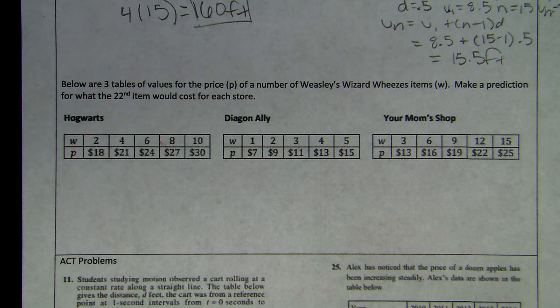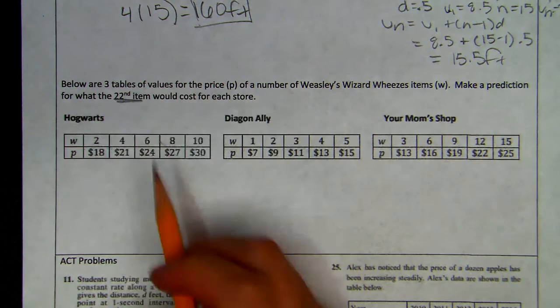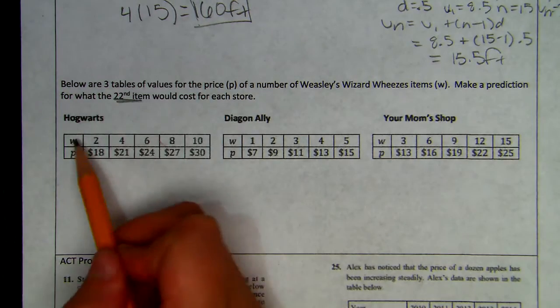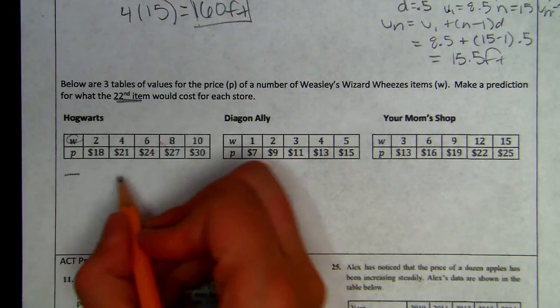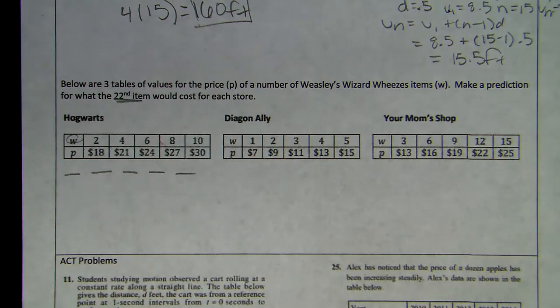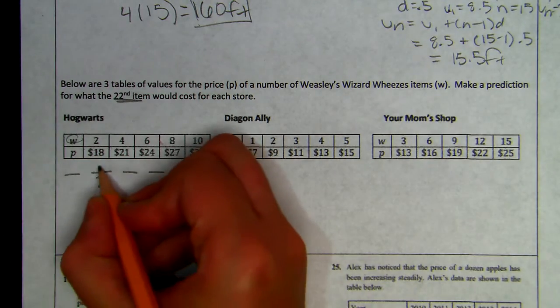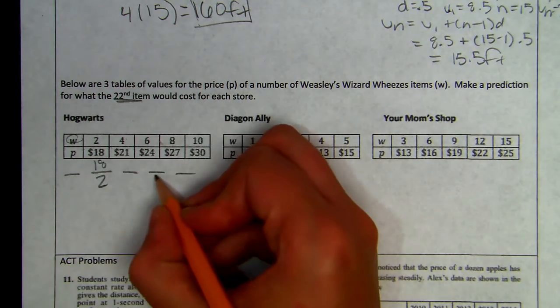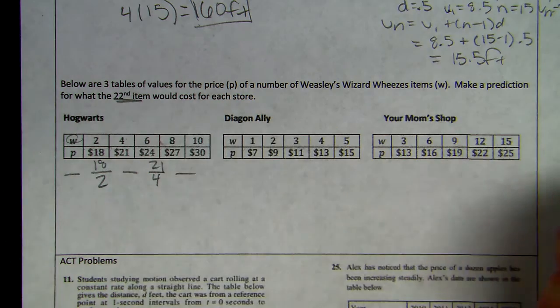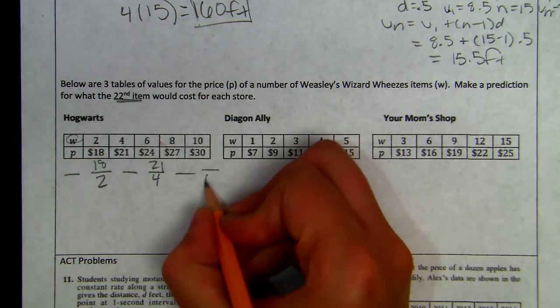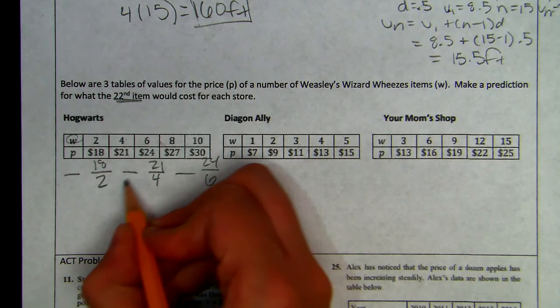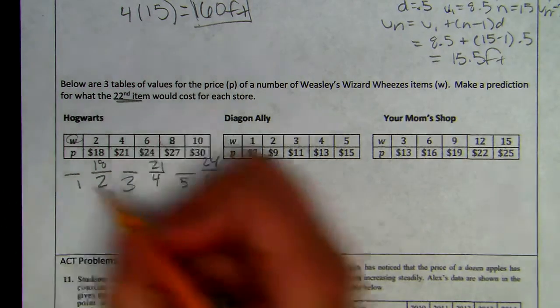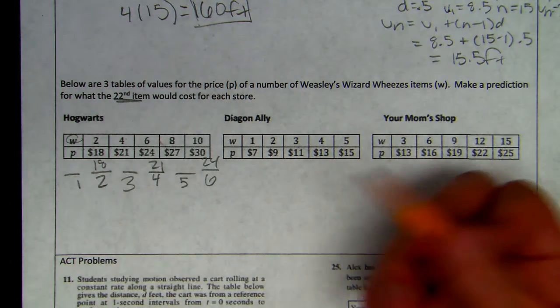So below are 3 tables of values for the price of a number of Weasley's Wizard Wheezes items. Make a prediction for what the 20-second item would cost for each store. So we're looking for the 20-second term, starting with Hogwarts. So the first thing I notice is that my term numbers, or my W, are skipping by 2. So I know my second term is 18. I know my 4th term is 21. And let's go one more. I know my 6th term is going to be 24. I don't know what my 3rd, my 5th, or my 1st terms are because it's skipping 2 each time.